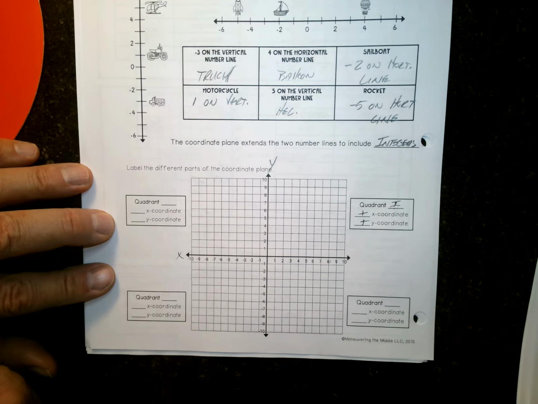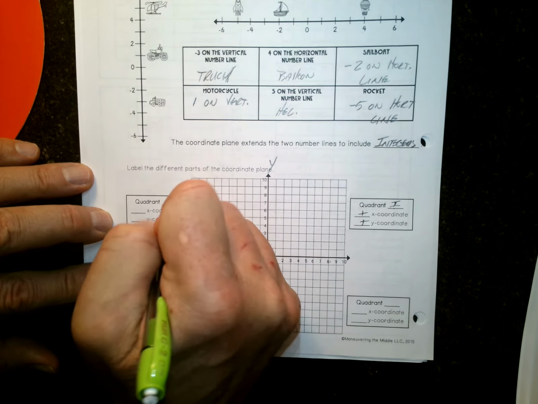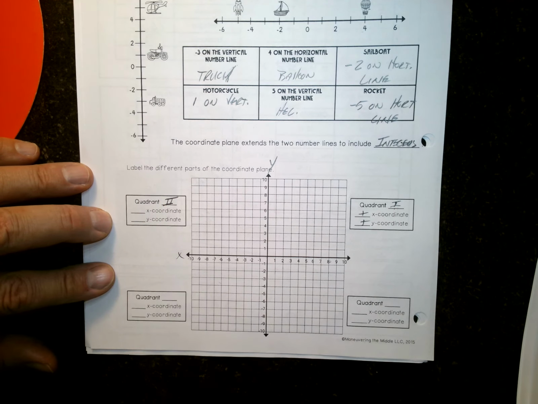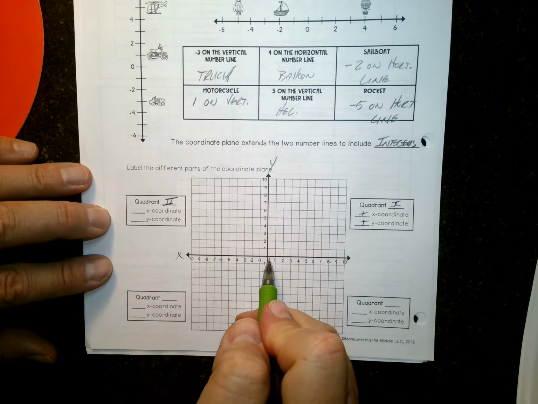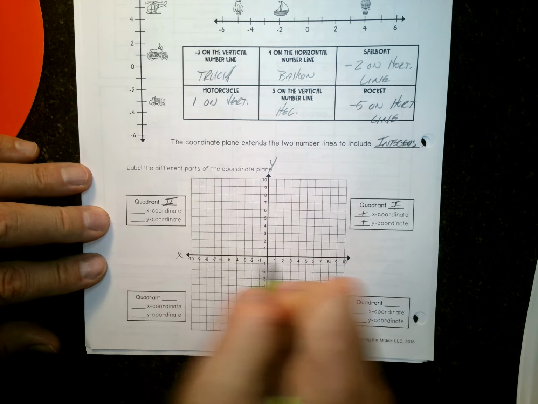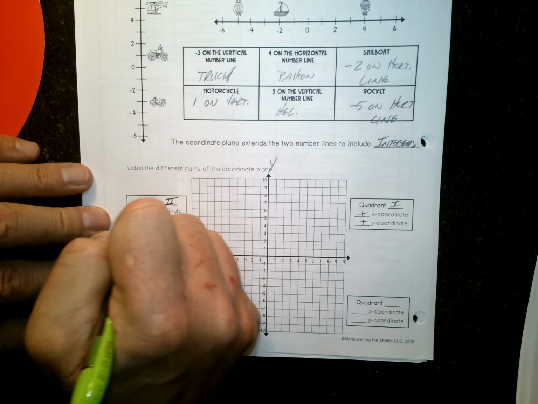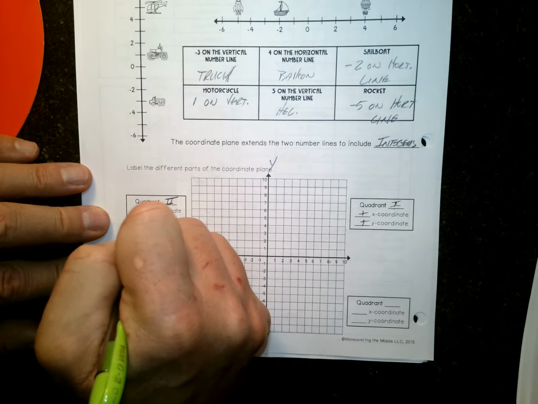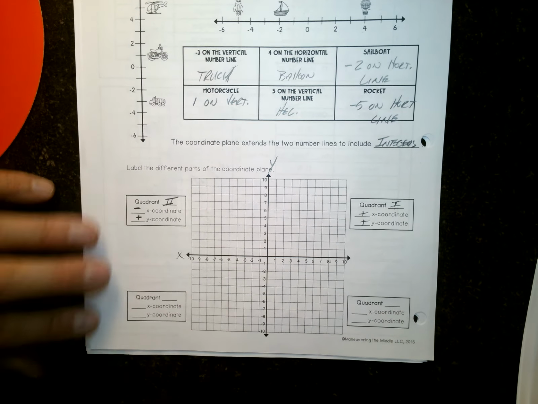Positive, positive, right? Let's take a look at quadrant 2. To get to quadrant 2, you see, the first number has to be a negative. I have to have a negative in my ordered pair, and then a positive. So the x, the first number, is going to be a negative, and the second number is going to be a positive.